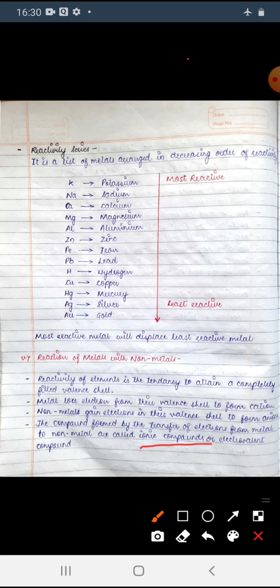The compounds which are formed by the transfer of electrons from metal to the non-metals, means when metal loses electron and non-metals gain the electron and form a compound. That compound is known as what? Ionic compound or electrovalent compound.